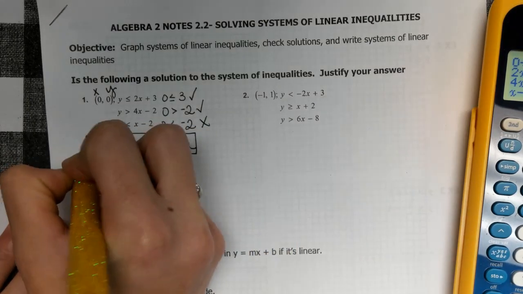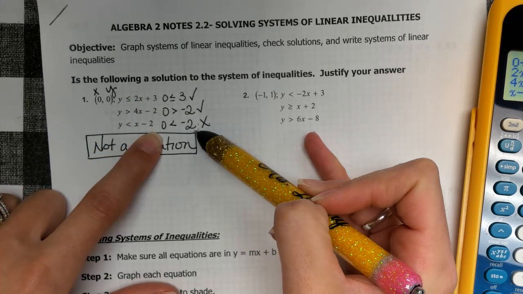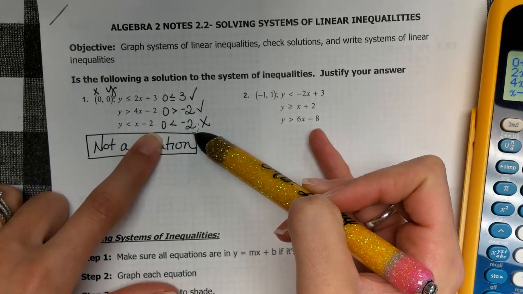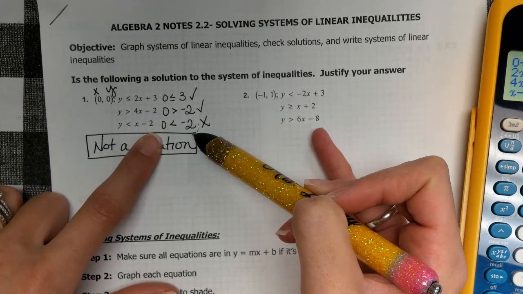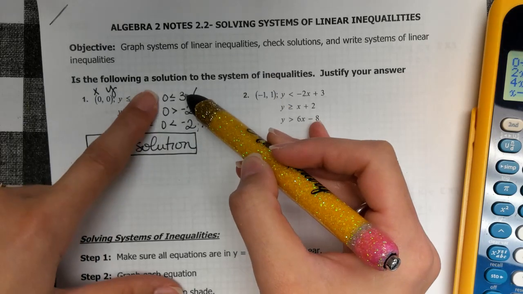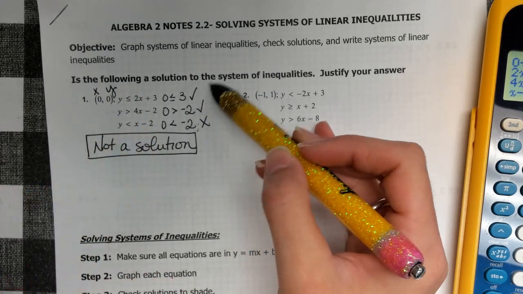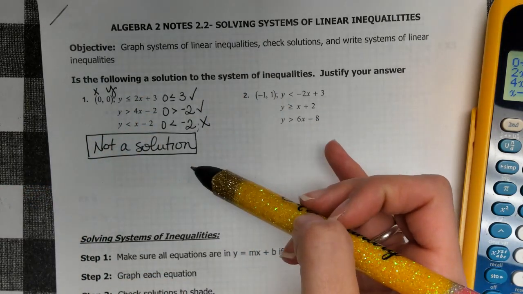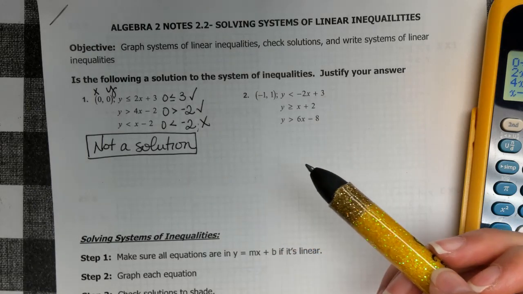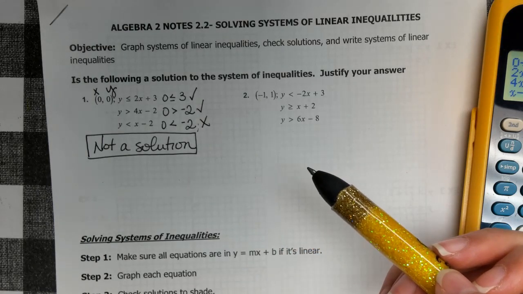Justifying your answer, as long as you show me this, I will accept that. As long as you show me what those values are, you can put a check for when it's true and an X when it's not true. I'm good with that. You don't have to write me a paragraph.